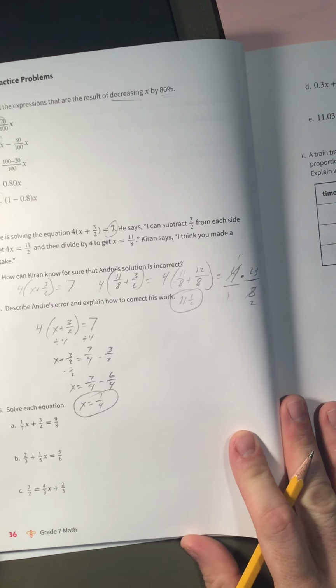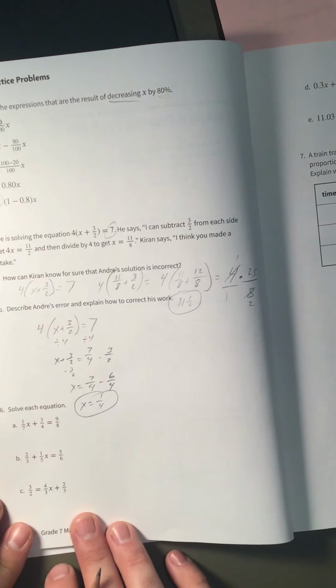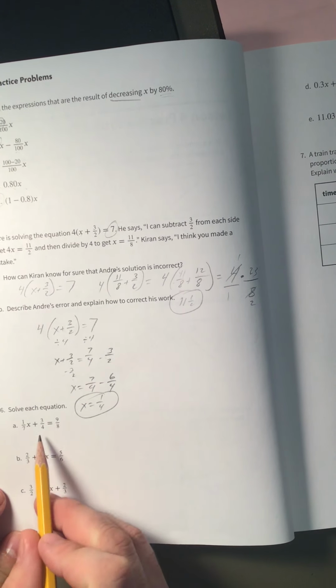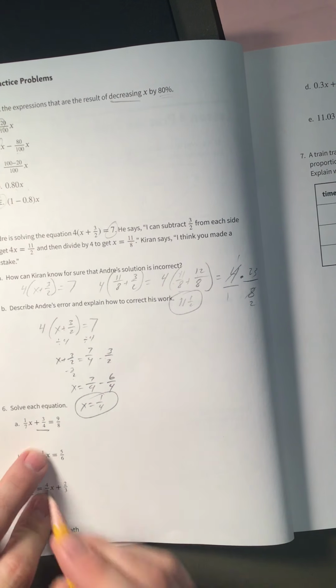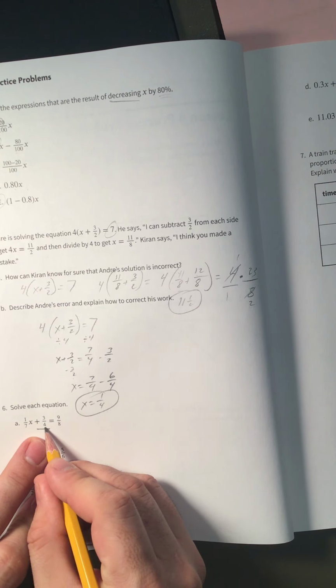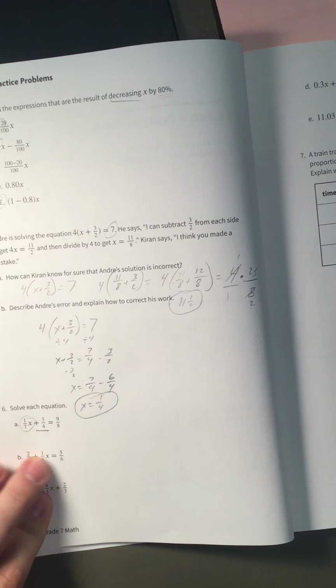Okay, problem number 6. Solve each equation. So these are all going to be the same, guys. I'm going to do the opposite and divide by what's in front of the x. Okay, there are no parentheses on these 5. So what's the opposite of adding 3/4? I needed to subtract 3/4. I am not touching the x at all.